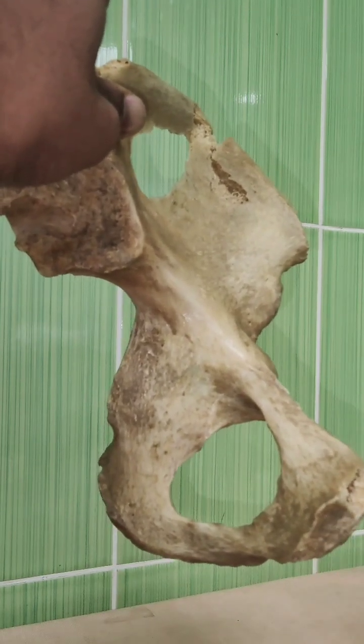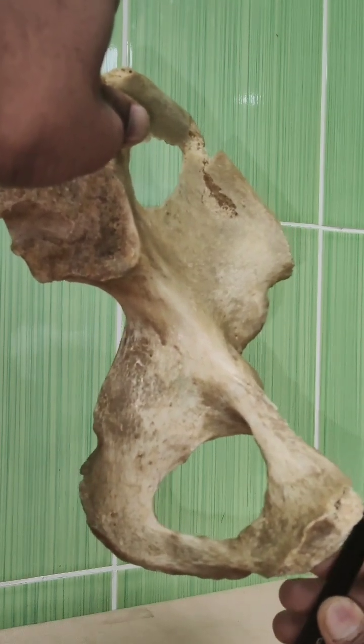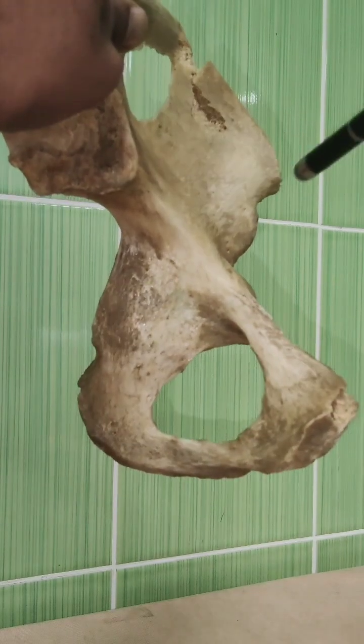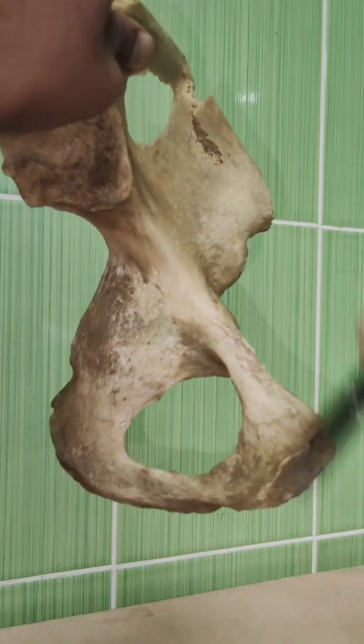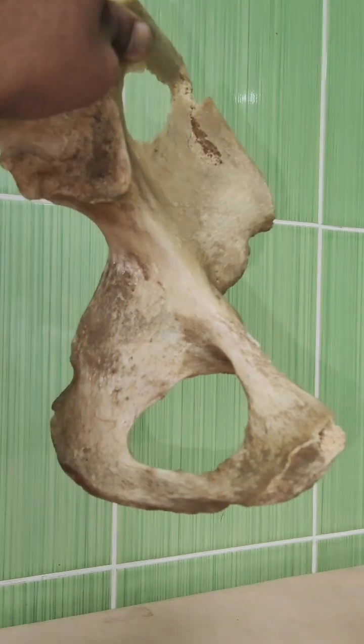It's broken, but there's a surface. Facies symphysialis. Here one process will be coming that is known as crista pubica. Facies symphysialis, which is broken over here. Wait a second.